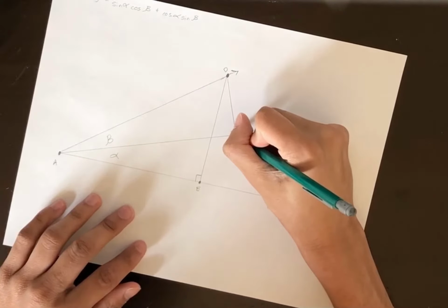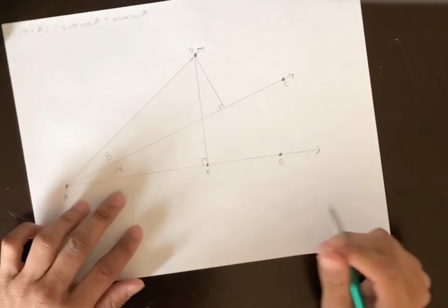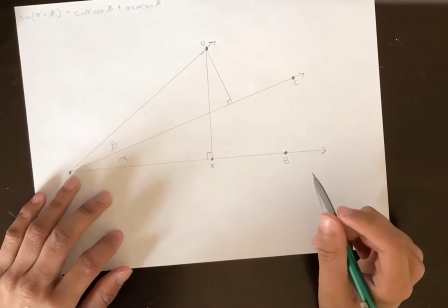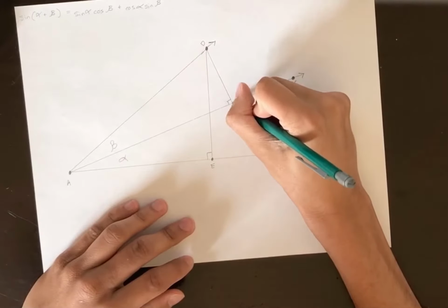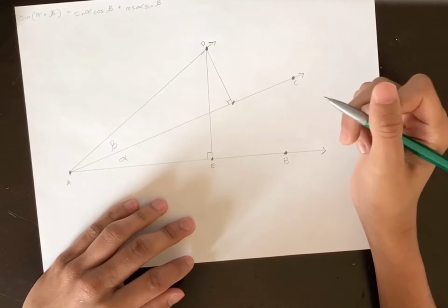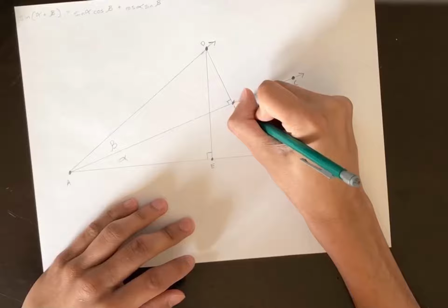This is a right angle as well, because it's perpendicular. And then don't forget to label this as F.